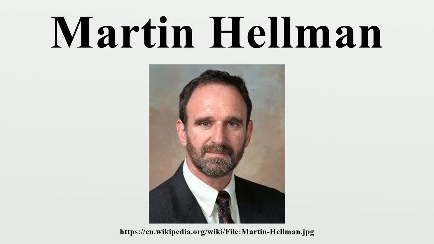Public key cryptography. Hellman and Whitfield Diffie's paper New Directions in Cryptography was published in 1976. It introduced a radically new method of distributing cryptographic keys, which went far towards solving one of the fundamental problems of cryptography, key distribution. It has become known as Diffie-Hellman key exchange.